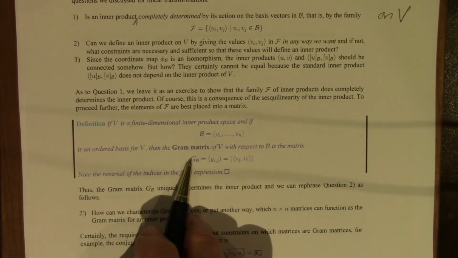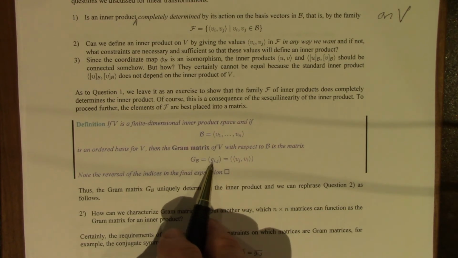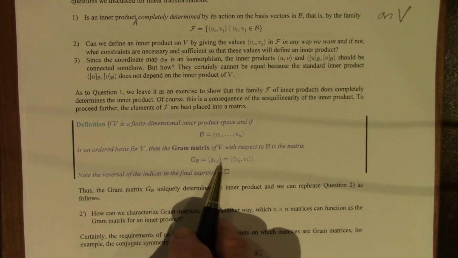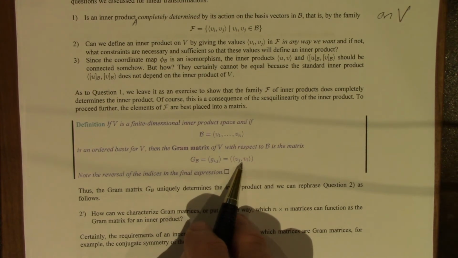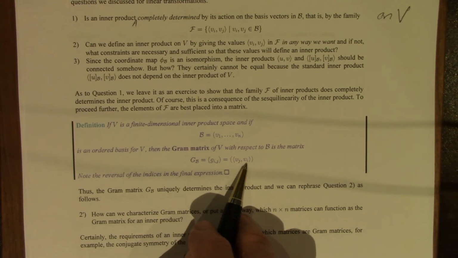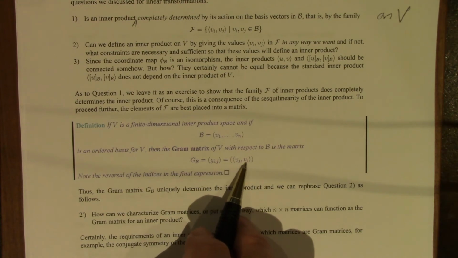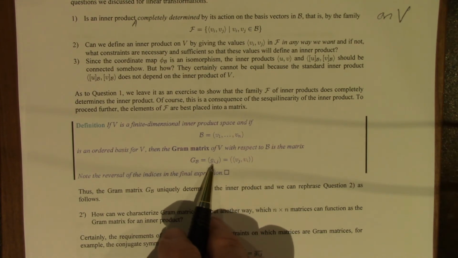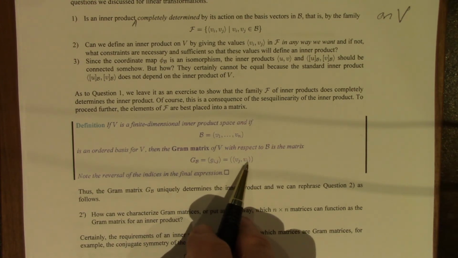I will denote it by capital G sub B, and the entries are G sub ij, and notice that G sub ij is the inner product of v_j and v_i. So there's a switch in the indices here. G sub ij is <v_j, v_i>.